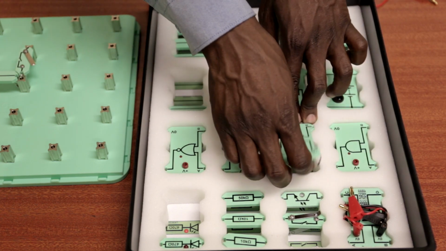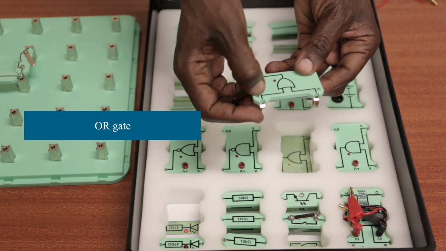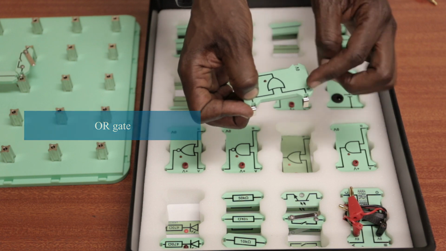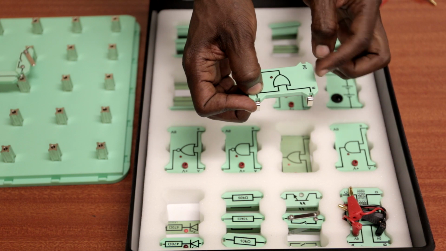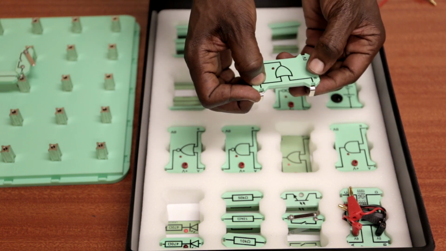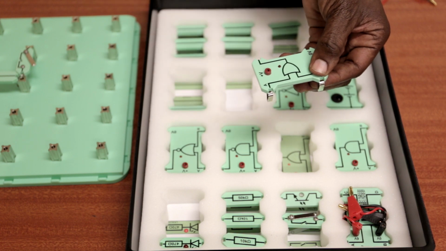Now moving out from an AND gate, we have an OR. OR gate means either A or B. If A is at logic level 1 and B is at 0, your output will still be 1 because this is either A or B. But if you put zeros on both of them, then the output will be 0.